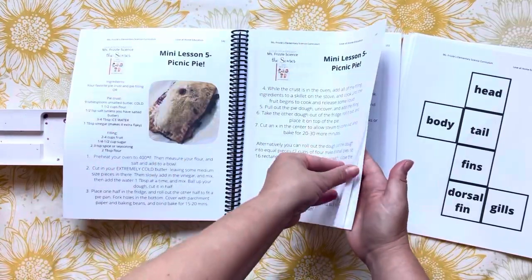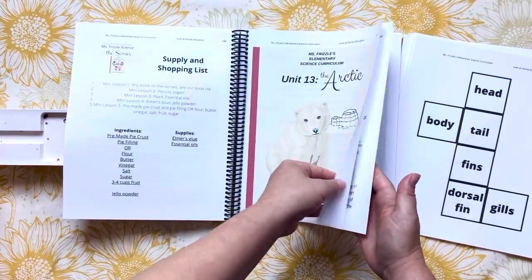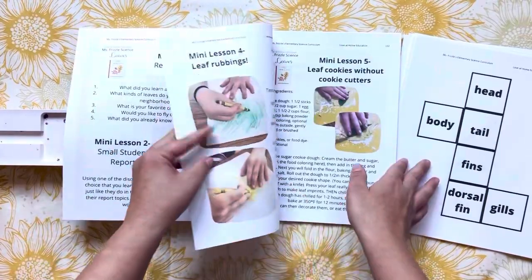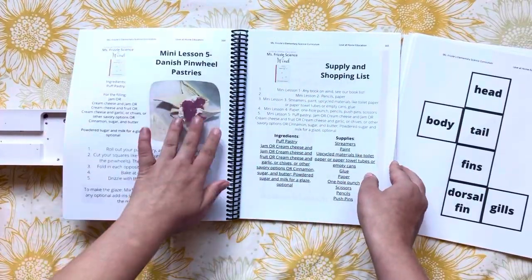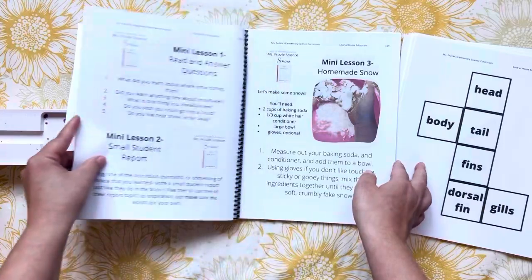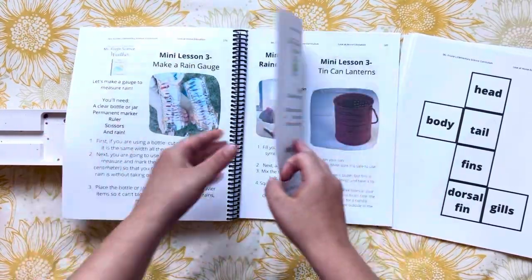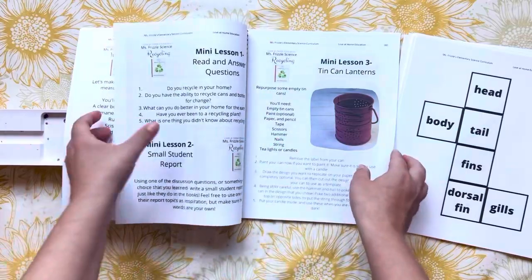And we just have so much fun with this. So then we go into climates and seasons. We've got the Arctic. We've got leaves, which again is really fun at fall time. We've got wind, snow, and then a little bit like snow, we have weather and I believe recycling here.